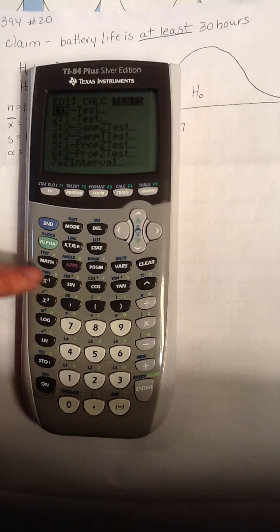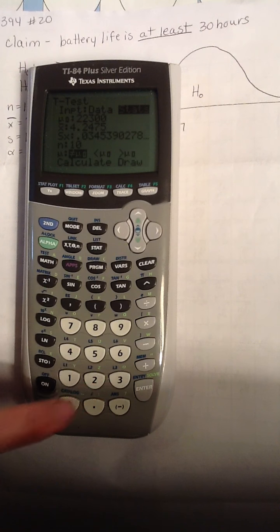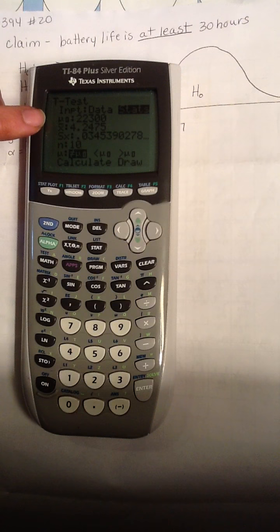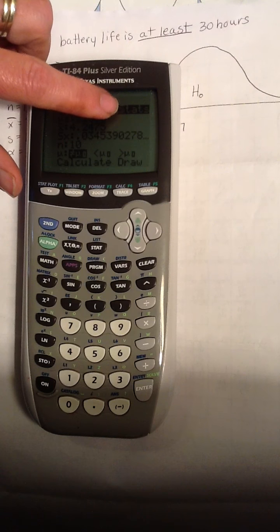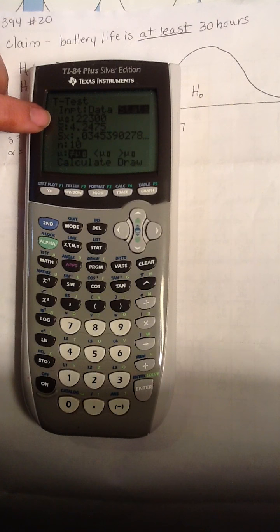Arrowing over to Tests, number 2 gives us the t-test. We're going to be loading in the statistics. We aren't using a list. If we were using a list, we'd hit the word data instead. But since they gave us the mu and the x bar and the sx, we're going to go with that.